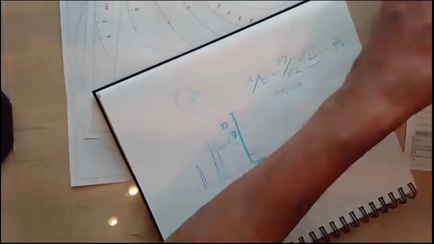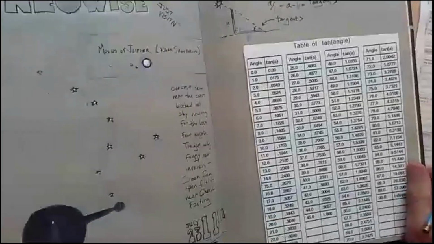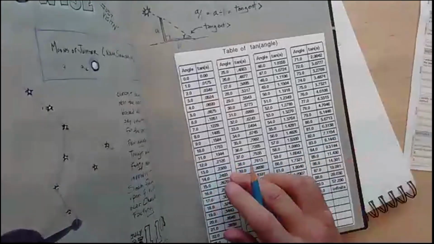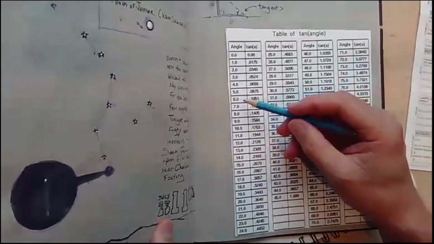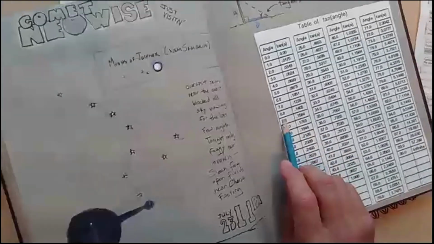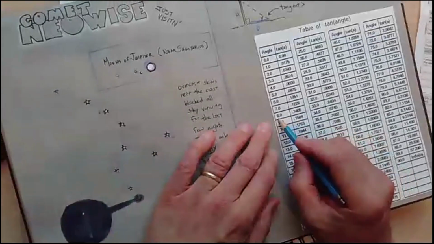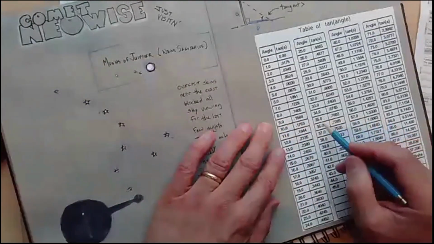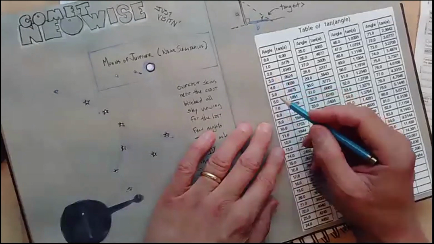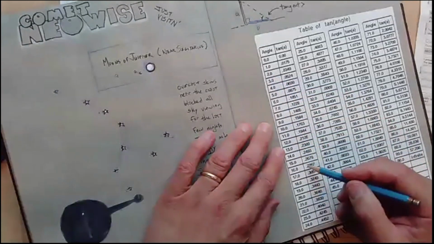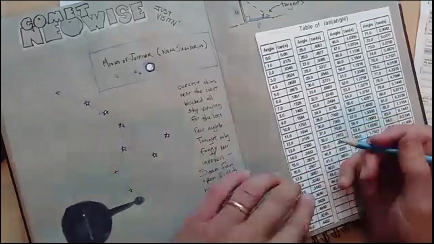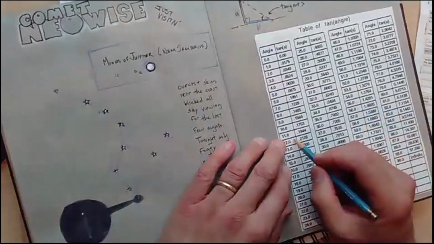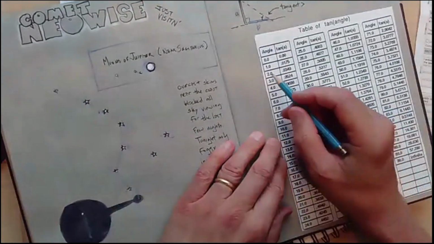What I do is I then take that and I plug it into a tangent table. So I'm looking for 0.85. You need to keep going.